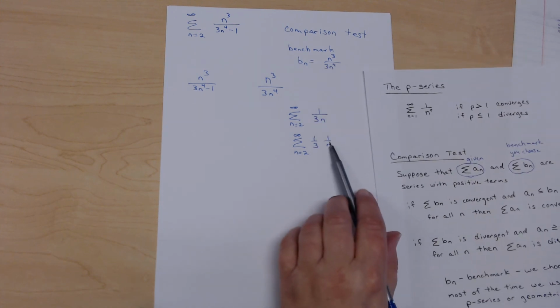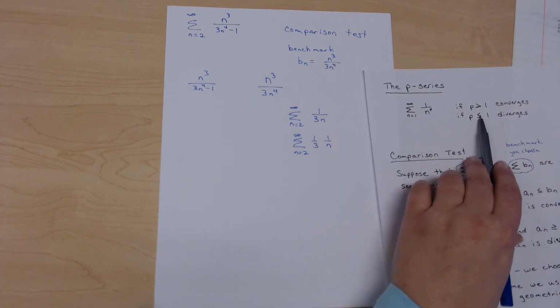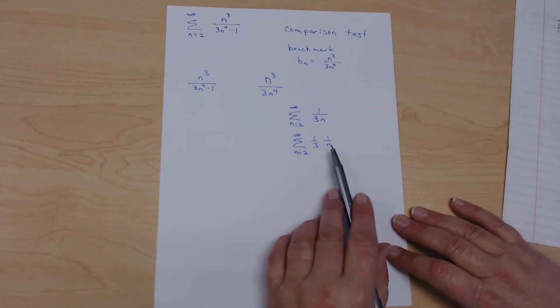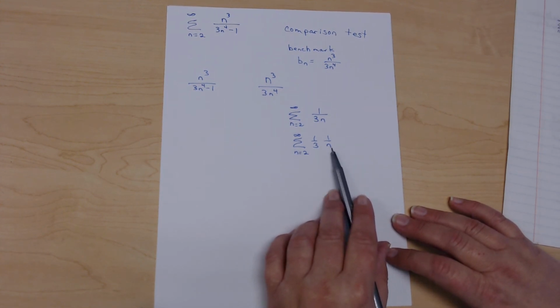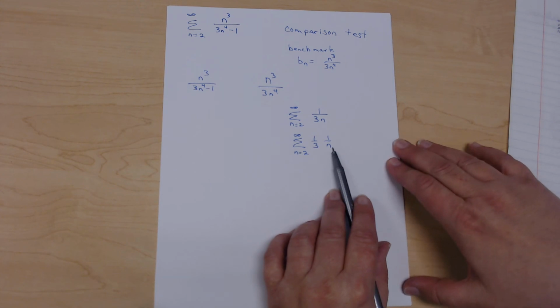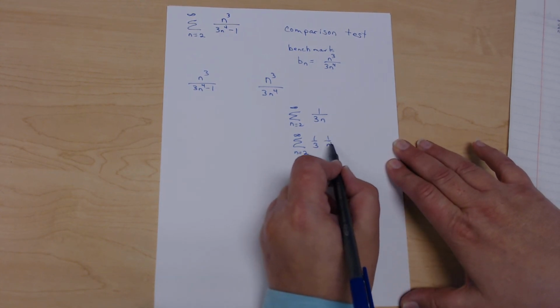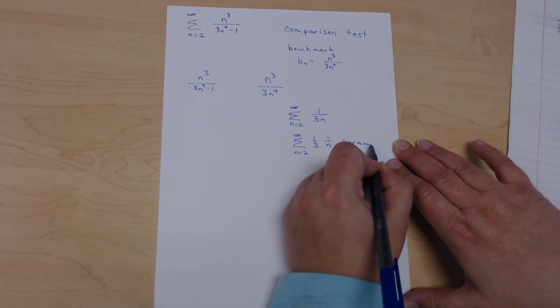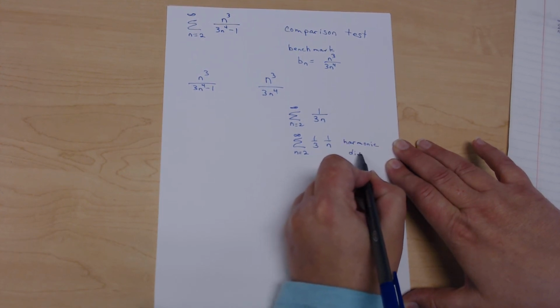My P is 1, so it diverges. Or what could we have said with this one? You can write P series if you want. P series n, P is 1, it diverges. Or I could just say this is that special P series. This is harmonic. Harmonic, so it has to diverge.